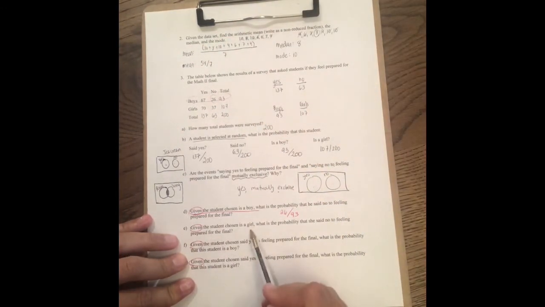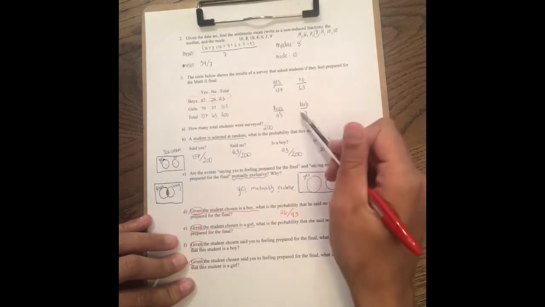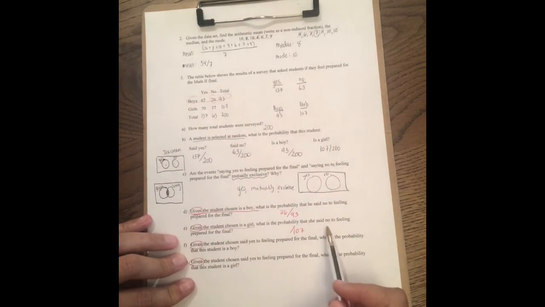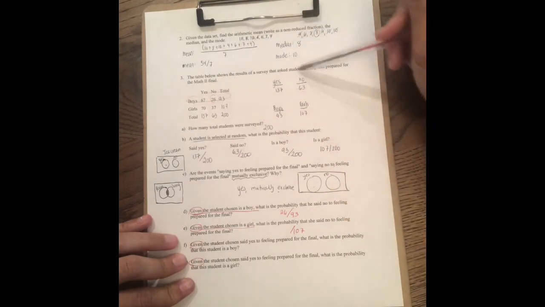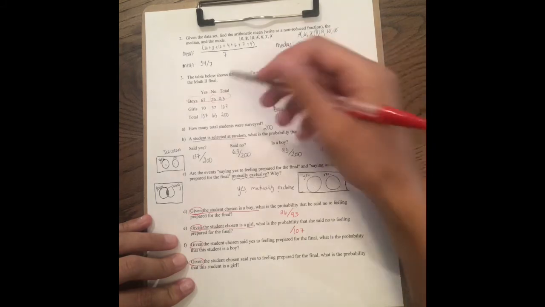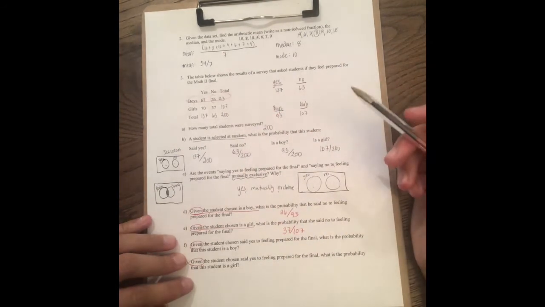Given the student chosen is a girl, so there's a total of how many girls? We know that there's a total of 107 girls. We can also see that in the table. And we want to know the probability that this girl said no to feeling prepared for the final. So again, we cannot go off of this because this number of no's includes all of the boys and the girls that said no. We want to know just the girls that said no. So girls that said no, that's 37 out of 107 girls.